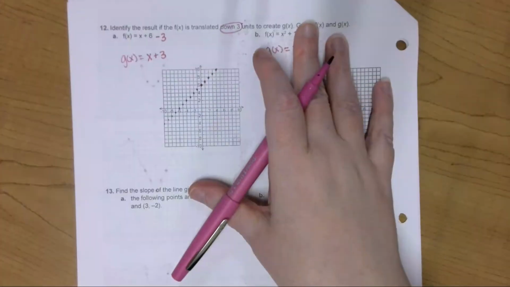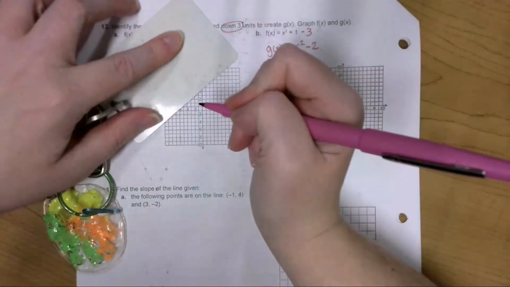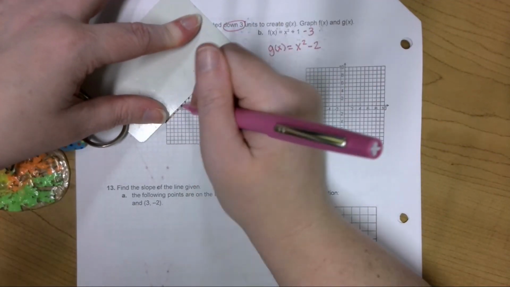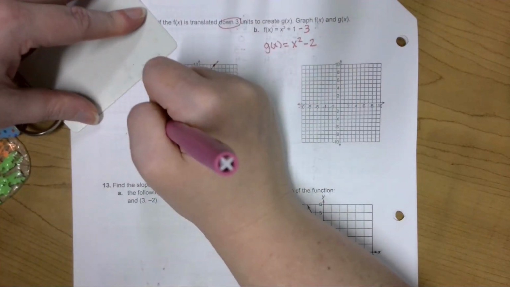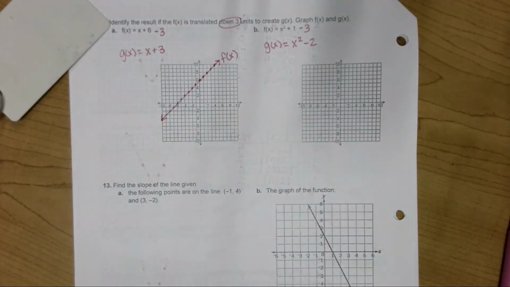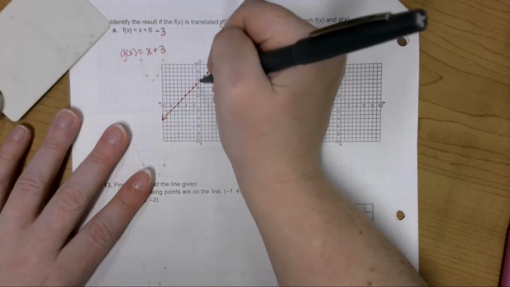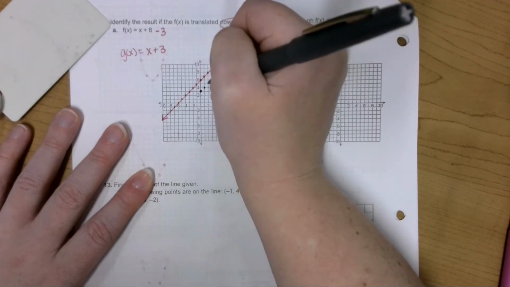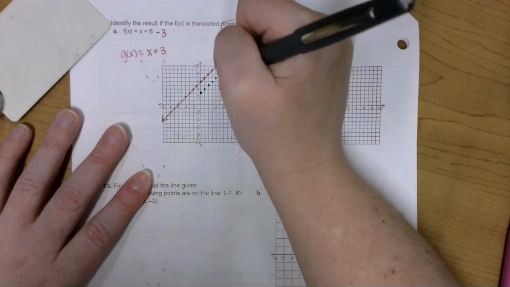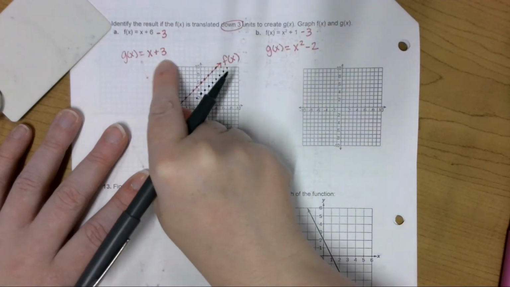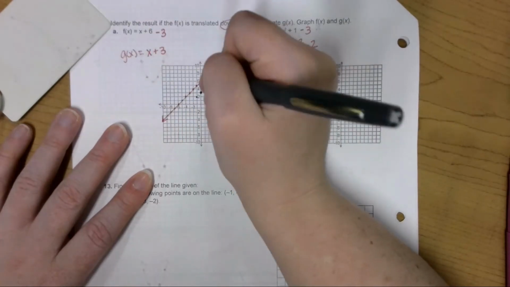And then we'll use our straight edge to graph it. And we're going to label this as f of x. Okay, g of x. Same thing, but this is translated down 3 units. Every point is 3 units below the original. So it doesn't change the slope. It's still up 1 and right 1. The only thing that changed was the y-intercept. So instead of starting at 6, we started down 3 units at positive 3.